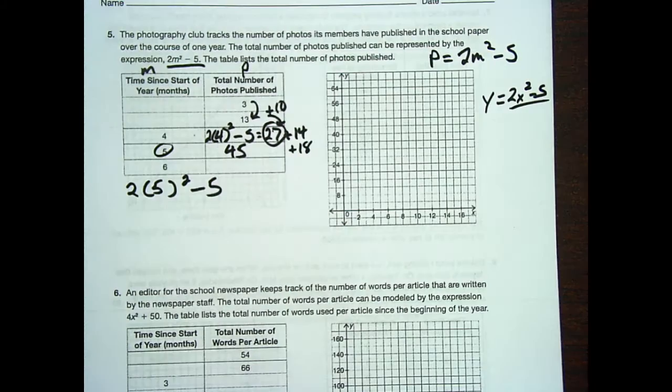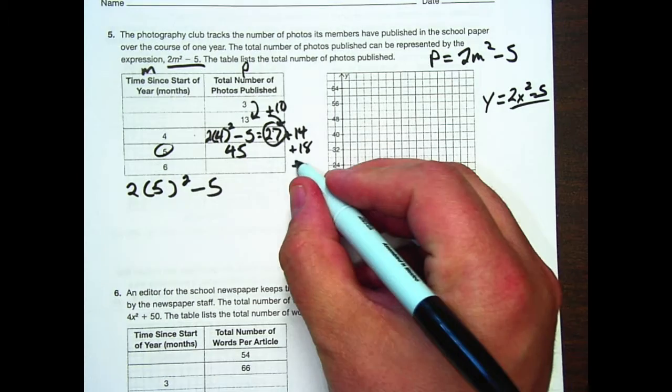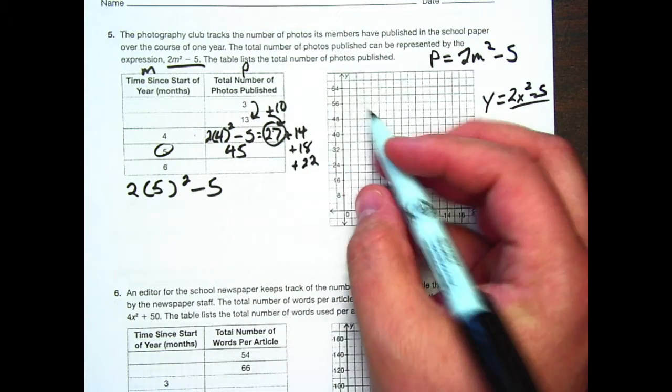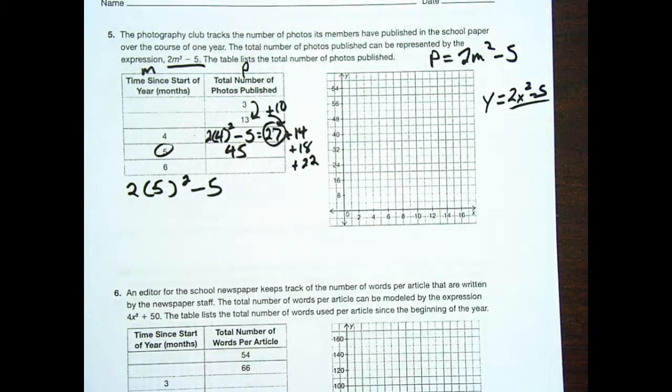Hey, do you start to see a pattern? Yeah, we're adding 4 more each time to what we're adding. So what do you think we'll add the next time? 22. So what is 22 plus 45? 67. So our answer should be 67.